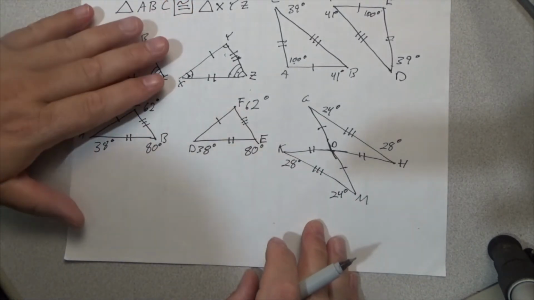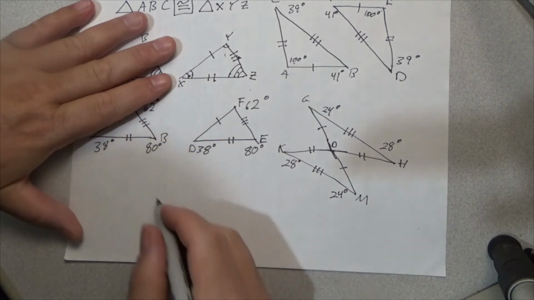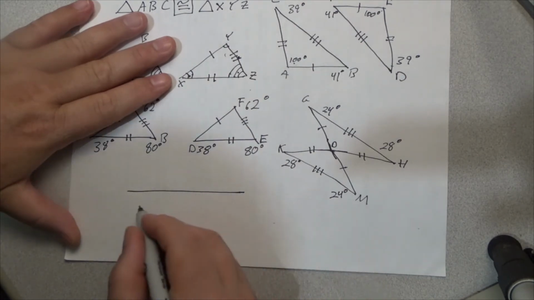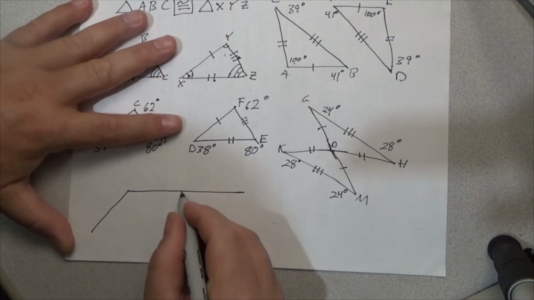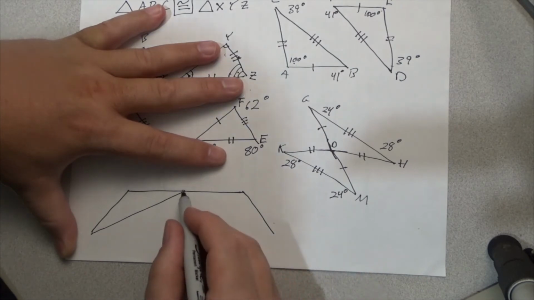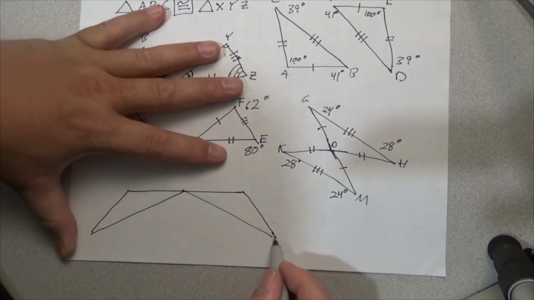All right, so let's take a look at number 10. So we've got, missed it just a little bit.